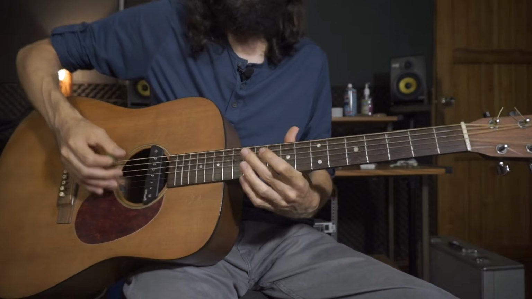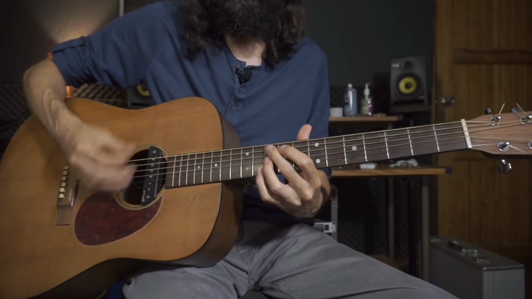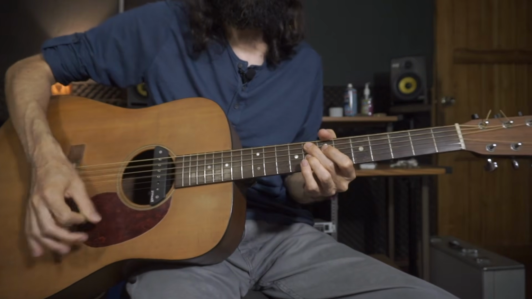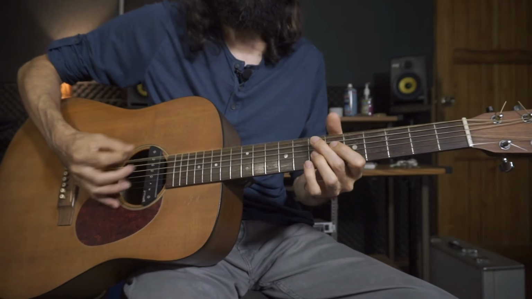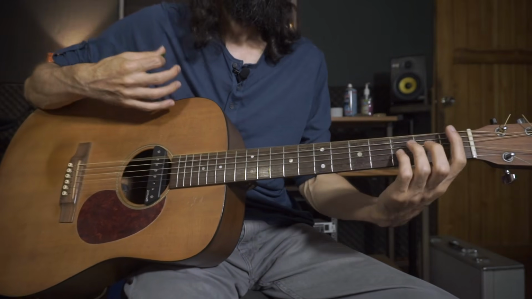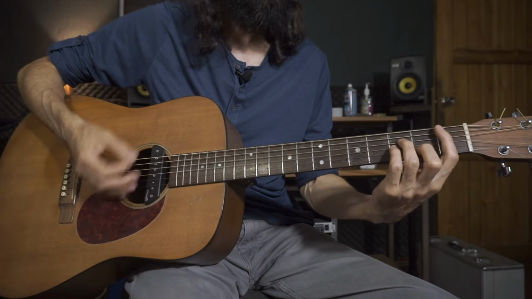And then we go to that heavy part with the octaves. And then we go back to that chord shape.